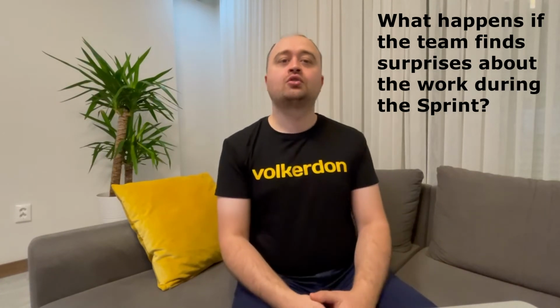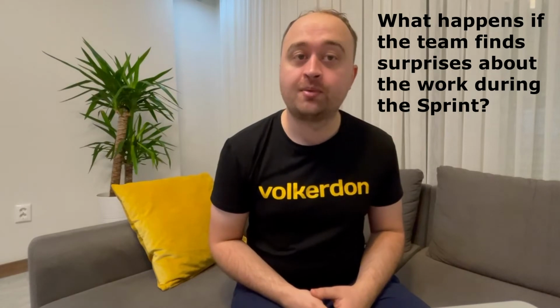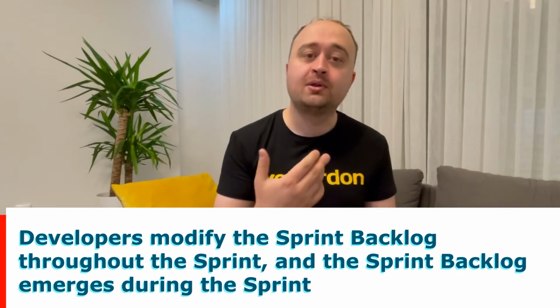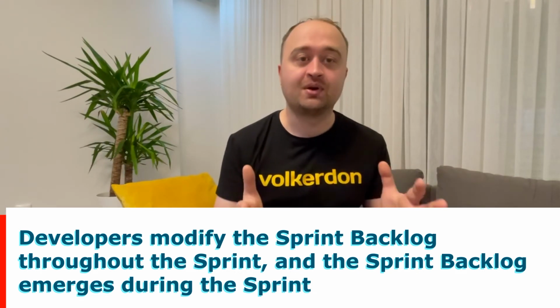What happens if the team finds surprises about the work during the sprint? Developers work through the plan and learn more about the work needed to achieve the sprint goal. Developers may find that they under or overestimated a product backlog item. It is absolutely normal. As new work is required, developers add it to the sprint backlog. When elements of the plan are deemed unnecessary, they are removed. Developers modify the sprint backlog throughout the sprint, and the sprint backlog emerges during the sprint.